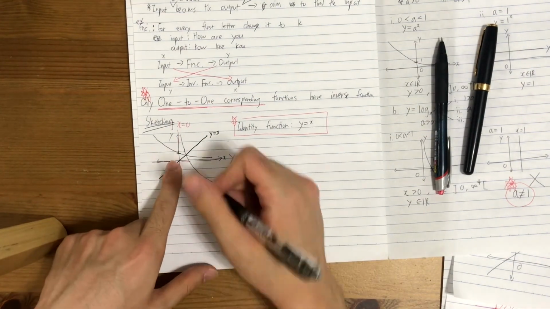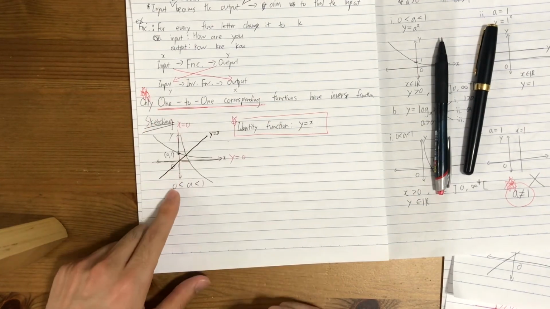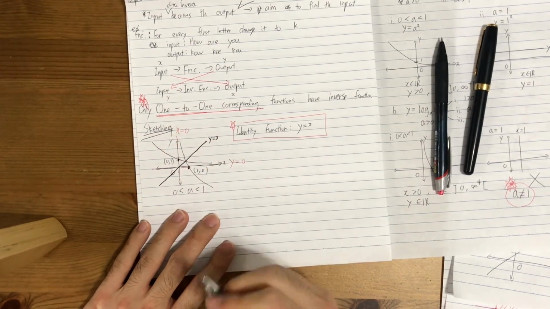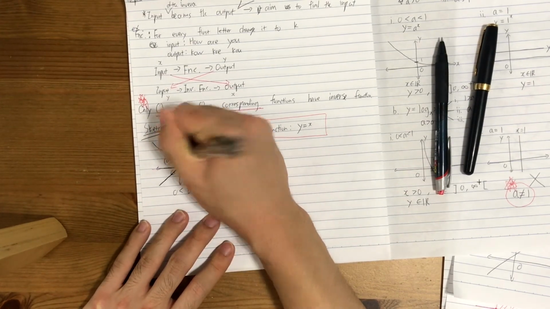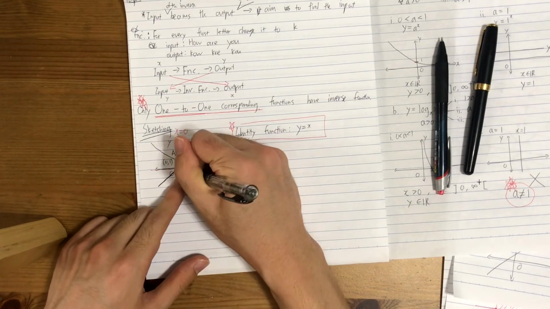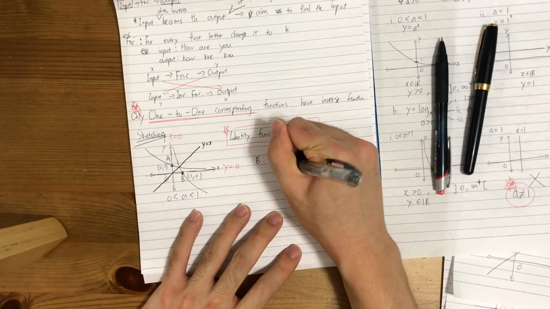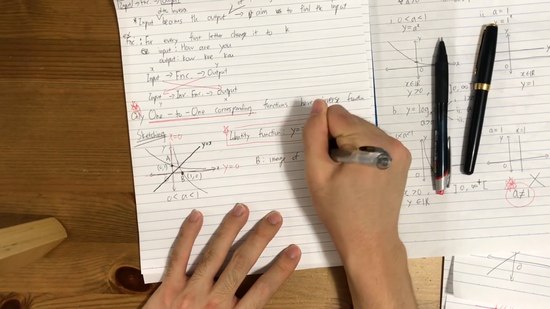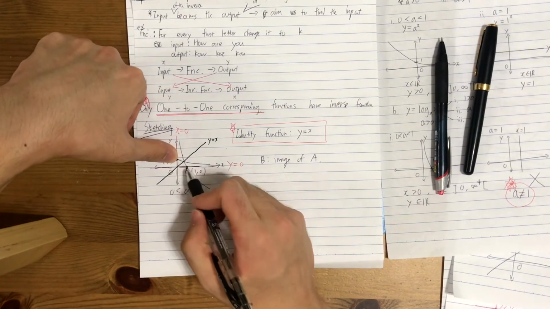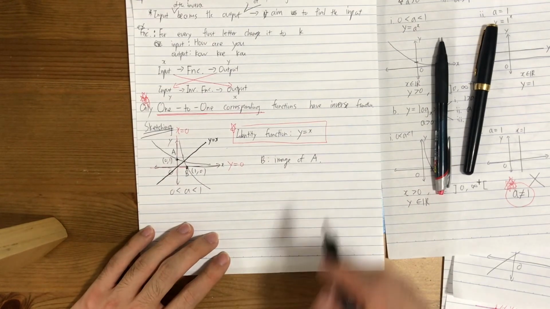Also, this intercept is (0, 1), right? And this is (1, 0). So let's say this is point A. Then this point B is the image of A. So you're basically sending this point into the inverse, and we call that the image, okay?